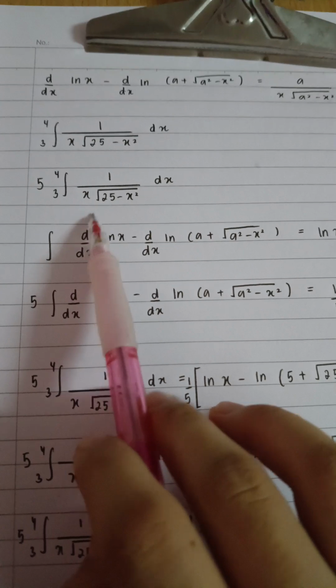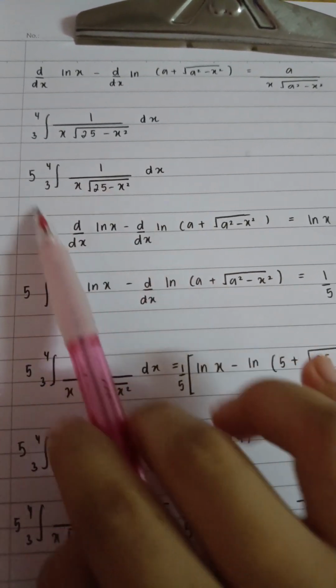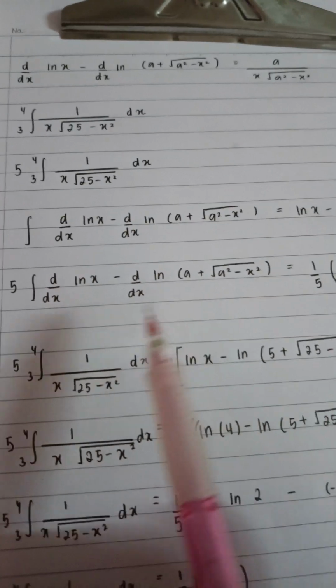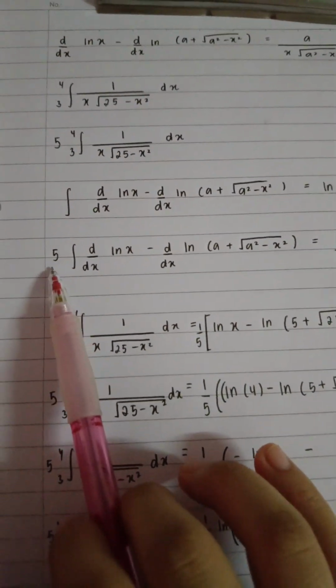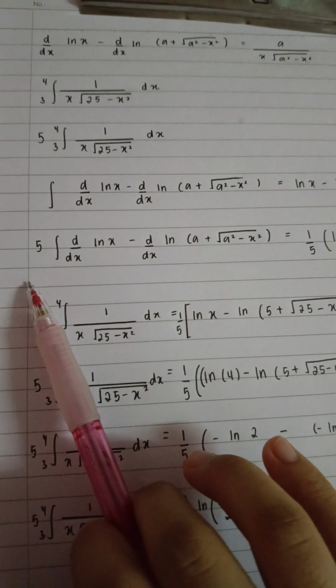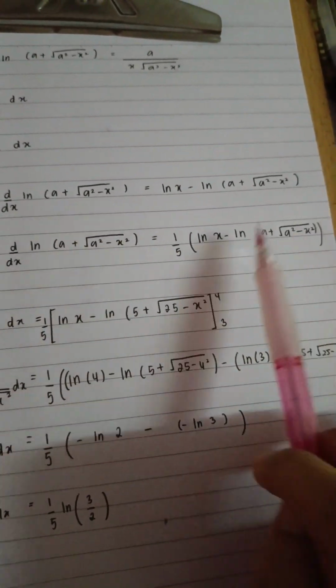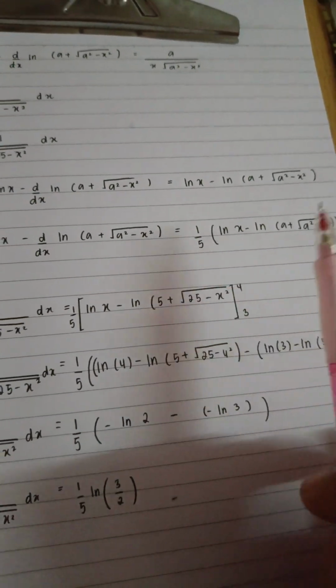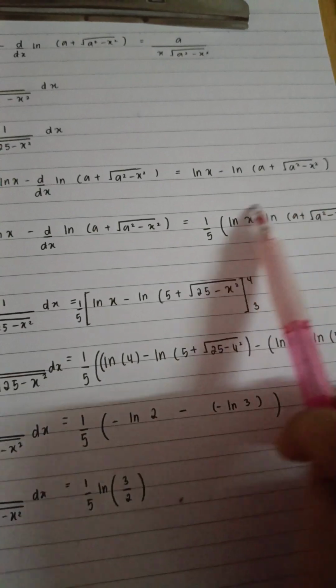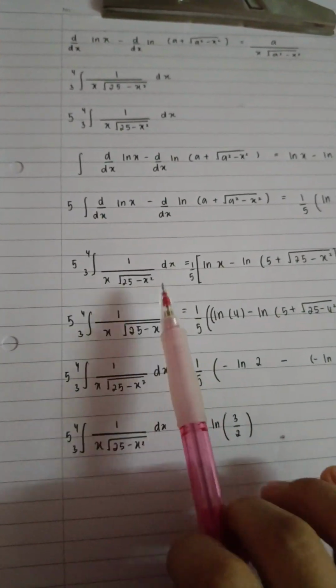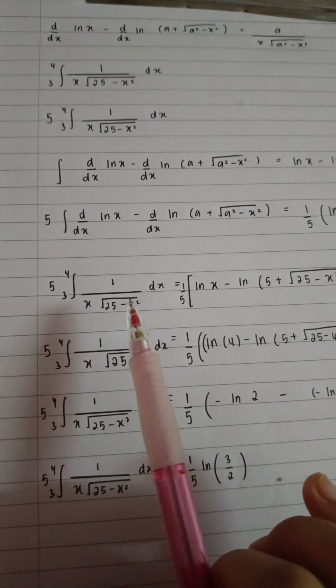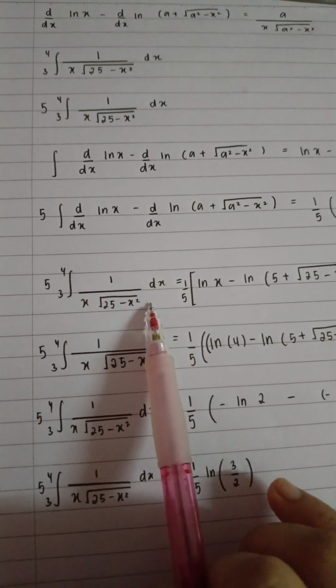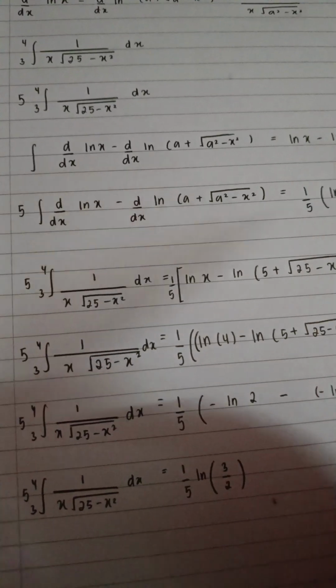But right now, our a from this part here is 5. Therefore, we will times the original function with 5, and when we bring it to the side, this original function will be 1 over 5 times the original function. Now we can substitute this part here into the deduced part, where we will have to calculate.